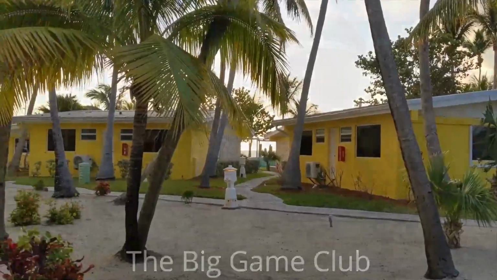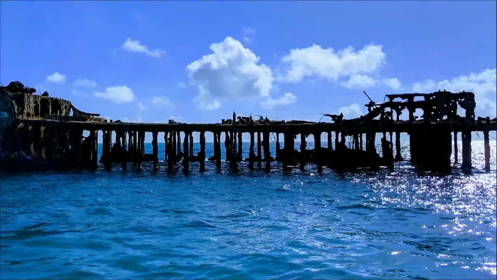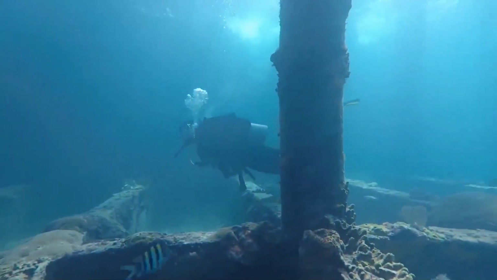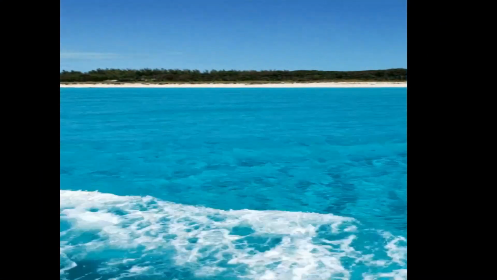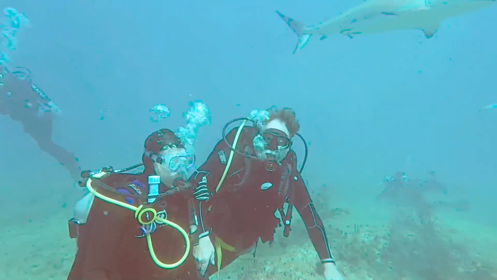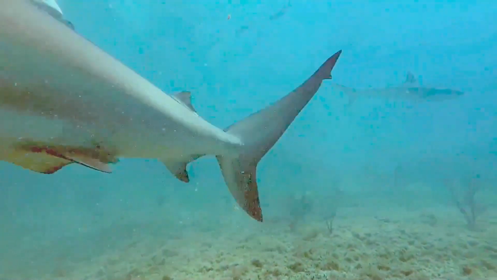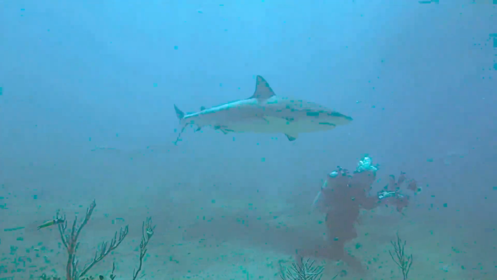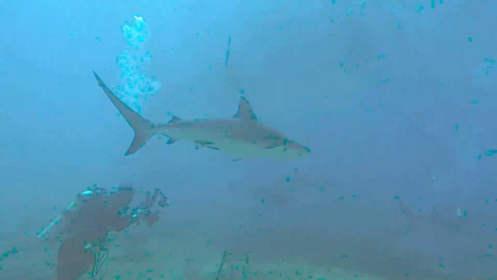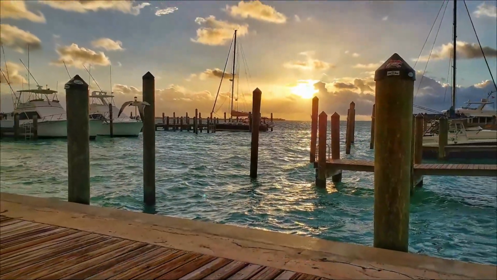We went to Bimini with our scuba club. And we went diving with Neil Watson divers. These were specific shark dives. You don't normally see that. Oh, don't tell them that. You see that all the time. Beautiful spot.